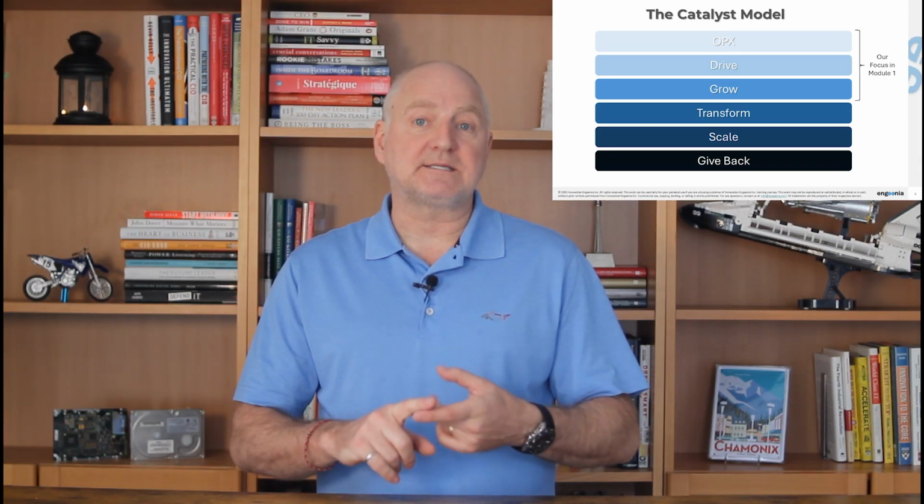The Give Back box reflects initiatives or projects aimed at giving back to my teammates, to the team or the organizations, or even the broader industry or ecosystems. These efforts contribute to fostering a culture of collaboration and support. For Module 1, the High Impact Professional, we will focus on the OPX, Drive, and Grow boxes. We will explore the Transform, Scale, and Give Back in Module 4, A Rising Star is Born, which should be launched in 2026.